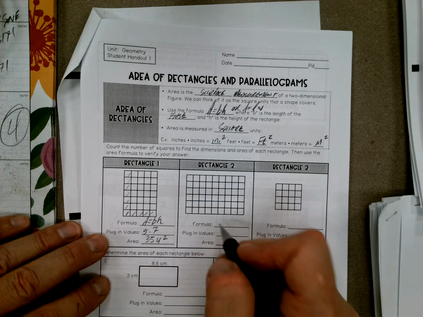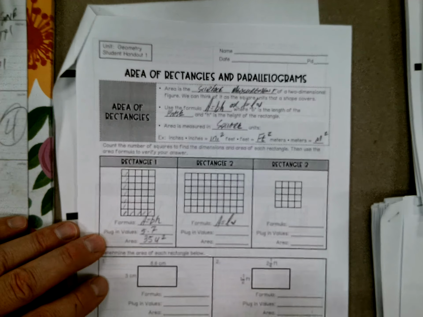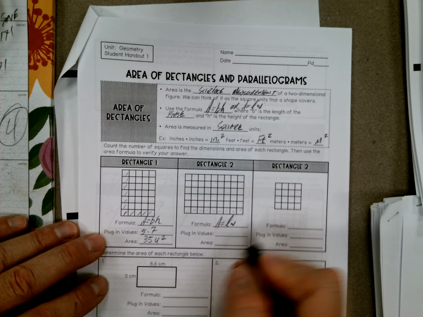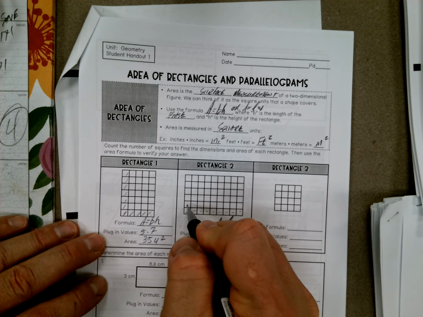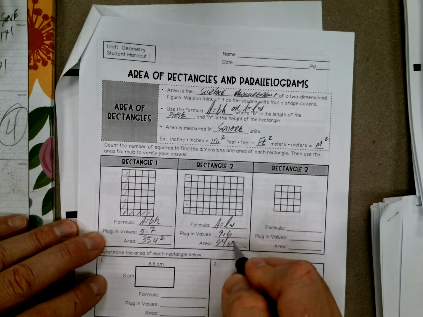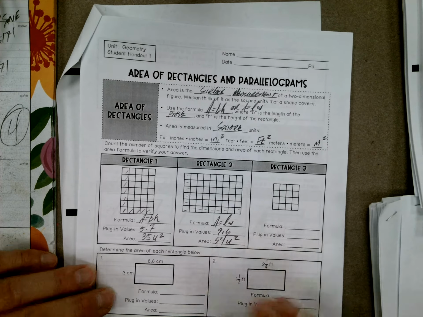Again, the formula is area is length times width. I'm going to interchange them. It's going to be 1, 2, 3, 4, 5, 6, 7, 8, 9, and it's going to be 1, 2, 3, 4, 5, 6. That's going to be 54 units squared, because 9 times 6 is 54.